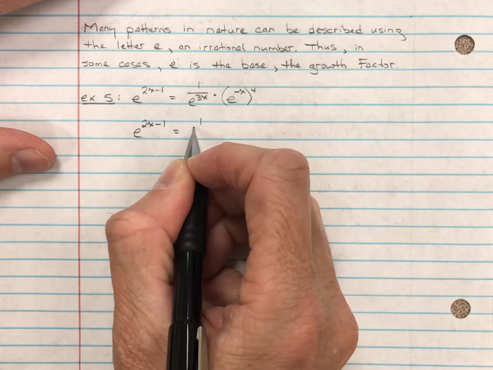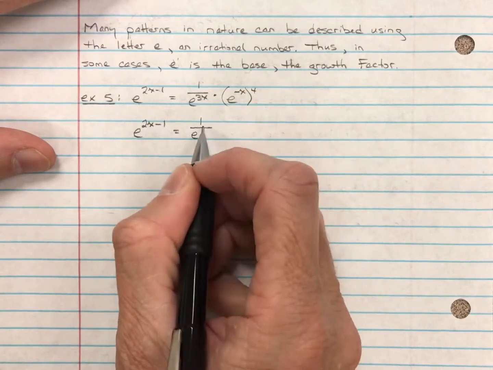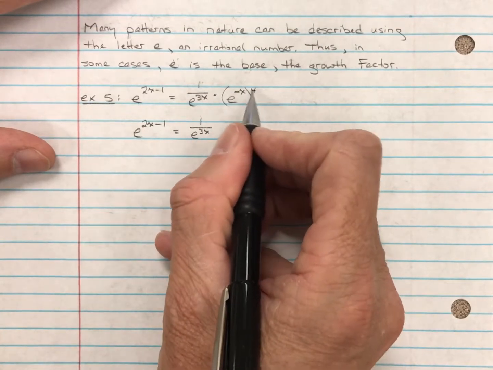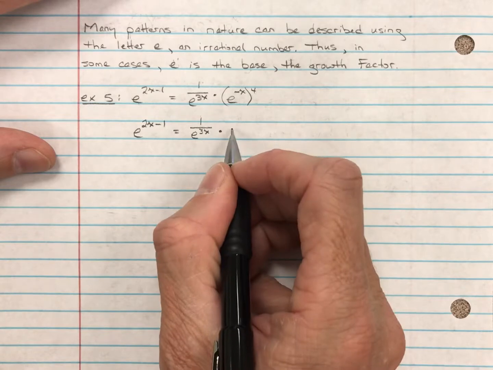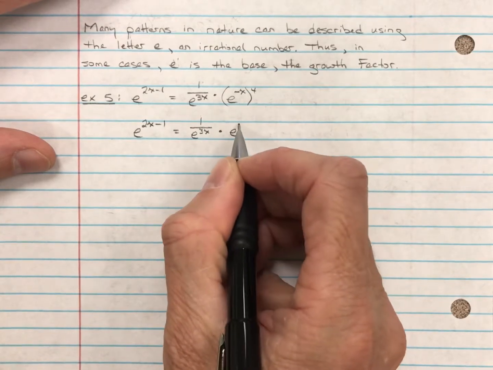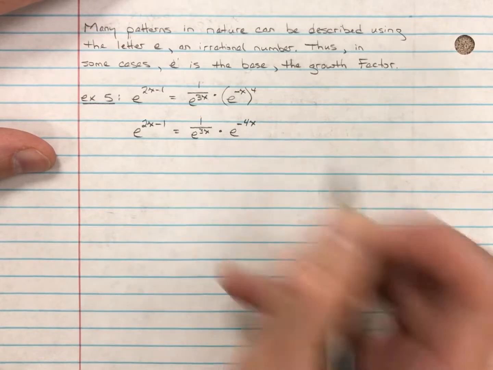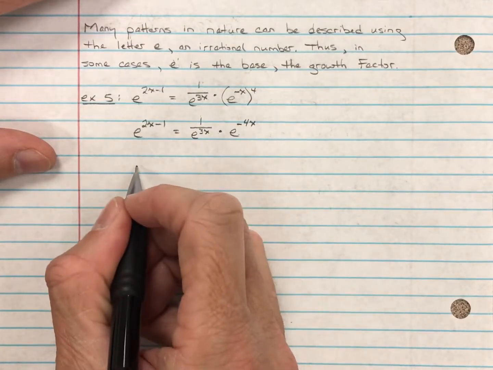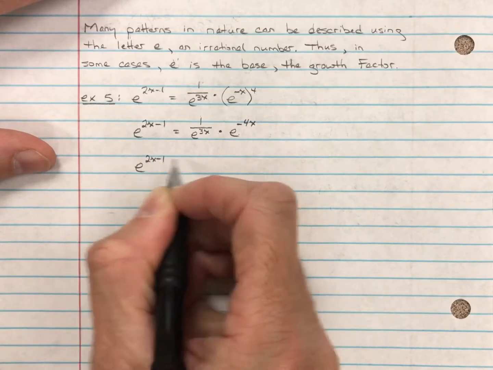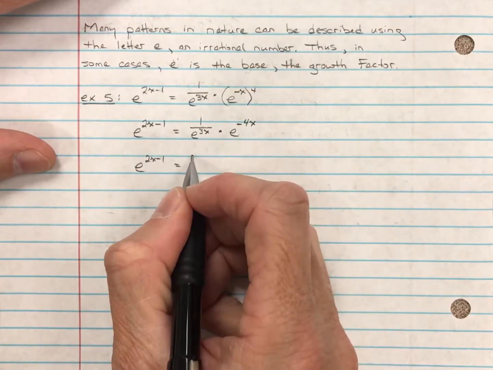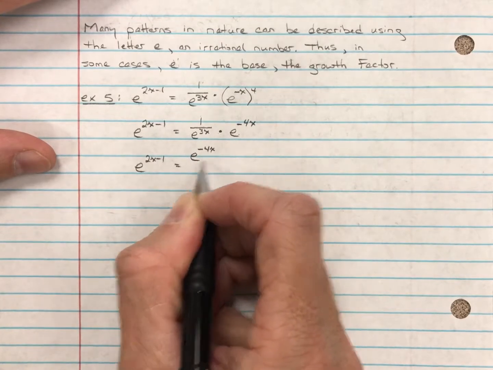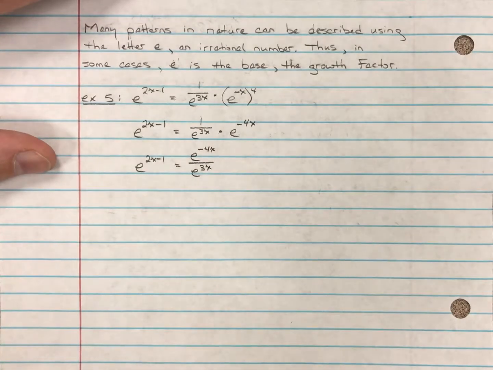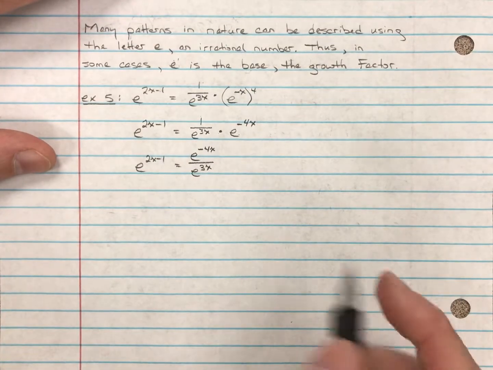I'm first going to say that I'm going to leave this 1 over e to the 3x alone, and I'm going to multiply these two exponents. So this is times e to the negative 4x. Well, let's see. So I have e to the 2x minus 1 equals, and this is now a numerator, e to the negative 4x divided by e to the 3x. There are other ways to do this. This is the way I'm choosing to do it this time.